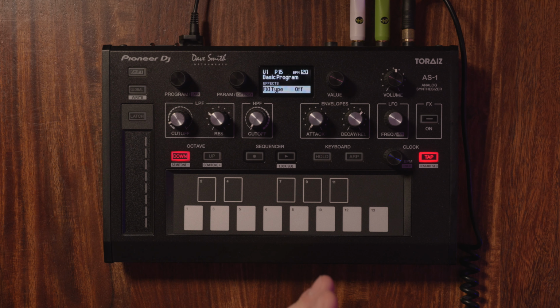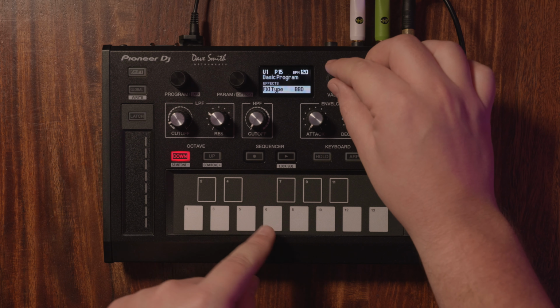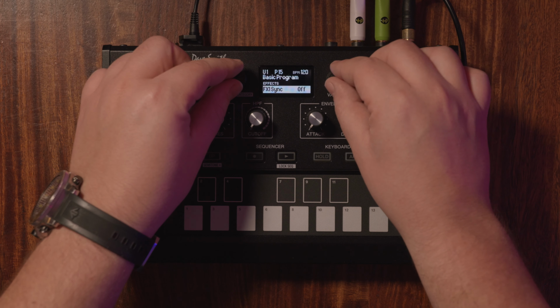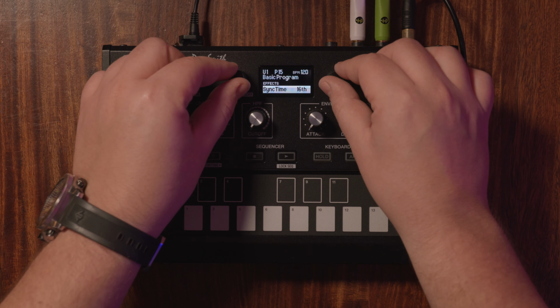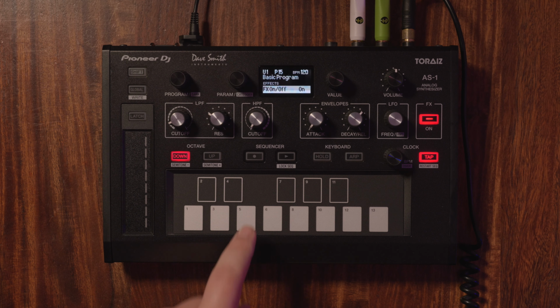And I have to say that the effects are great on this. The AS1 has some really cool effects. So you have this bucket brigade delay. Let me make sure that everything is set to sync, and we give it a sync time and effects mix, and make it on.